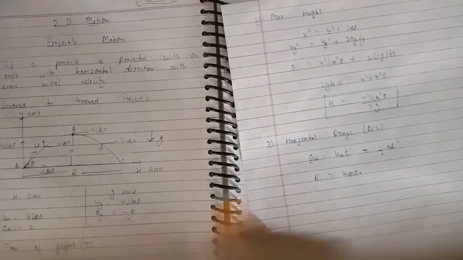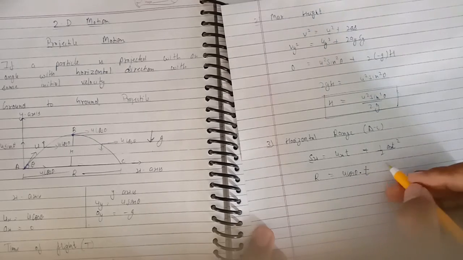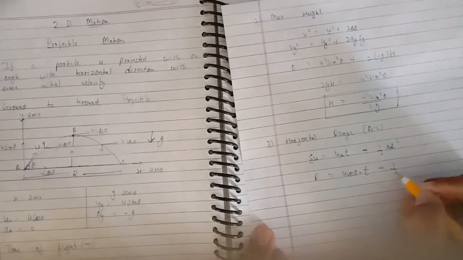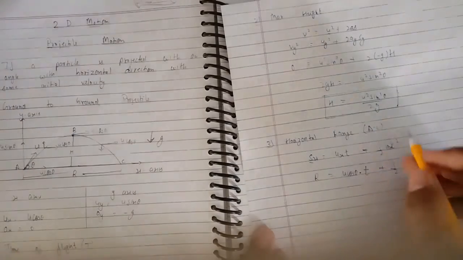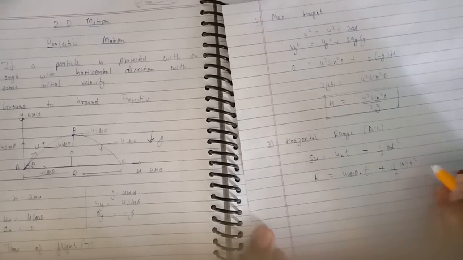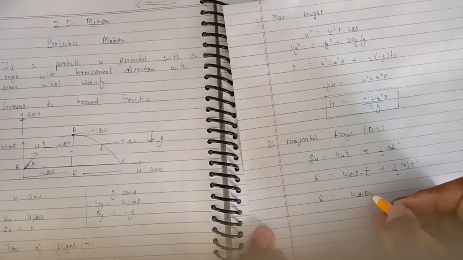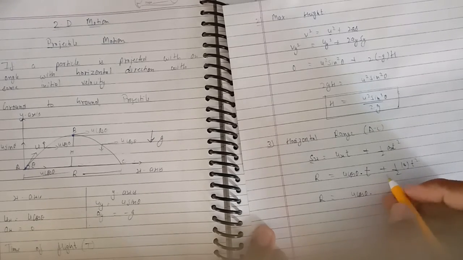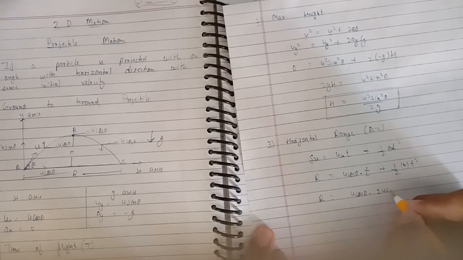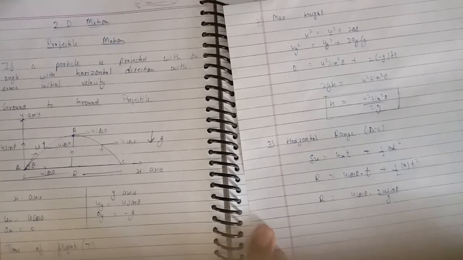T, which is time of flight. In the x direction there is no force, so there is no acceleration, ax is 0. So R equals u cos theta times t. We know the time of flight, we have seen previously, the first one is 2u sine theta upon g. This is our time of flight.